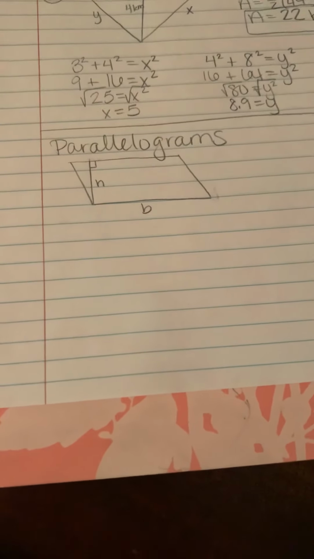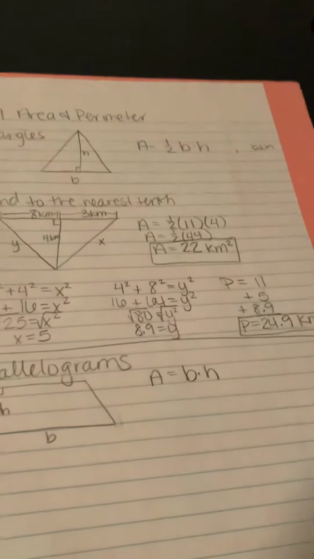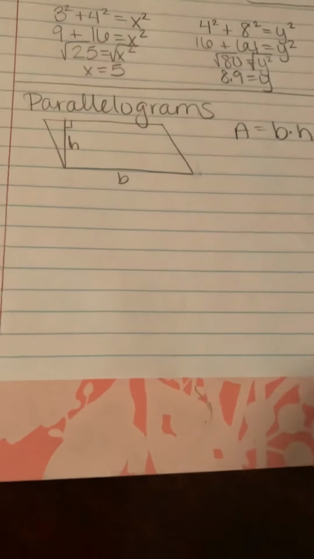Next shape we have is parallelograms, which I've already drawn. We have our base and we have our height. And the formula for a parallelogram is area equals base times height. Okay, so triangle was half the base times height. Parallelogram is just base times height. And the base, again, must be perpendicular to the height, giving us that 90-degree angle.